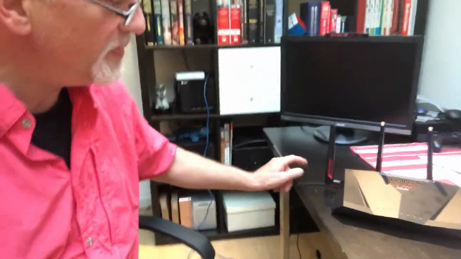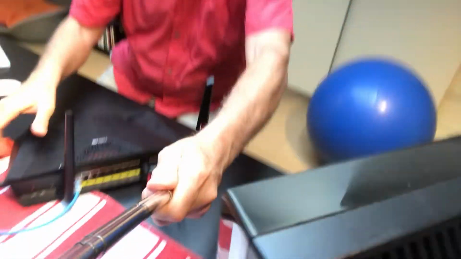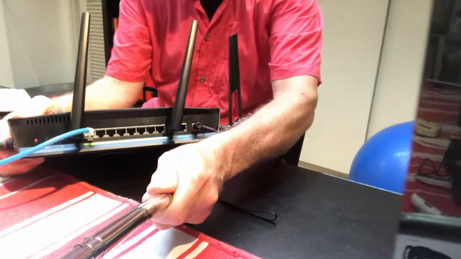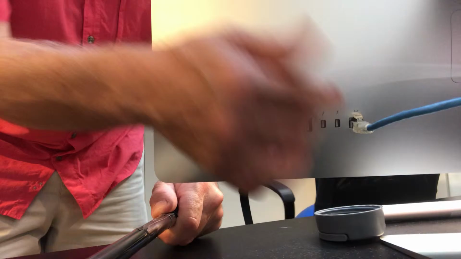I've got my router all nicely set up. It's plugged in, the power is in, but it's not on yet. I've got one cable running from my router, let me just get that in the picture for you, right to the back of my LAN port in my Mac. That should give me my IP address.